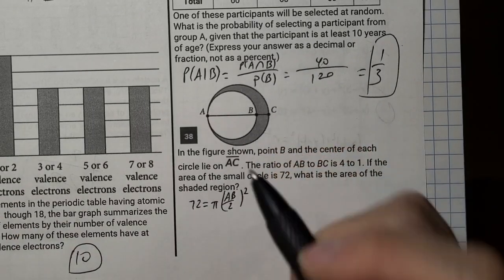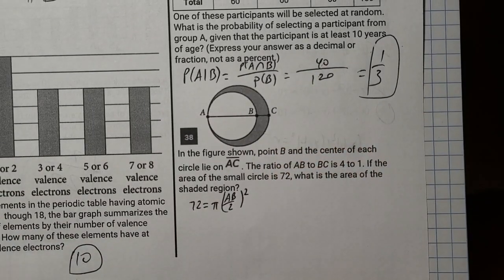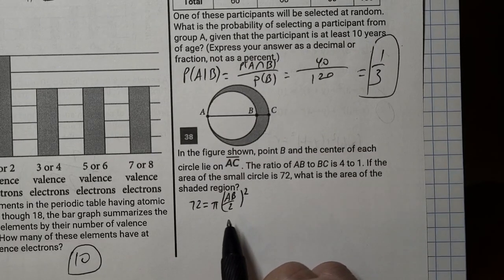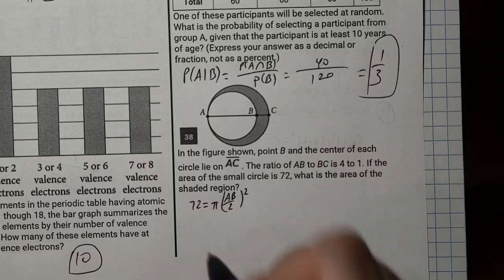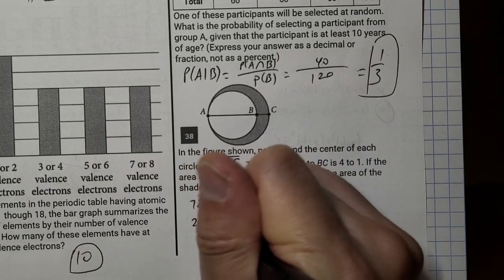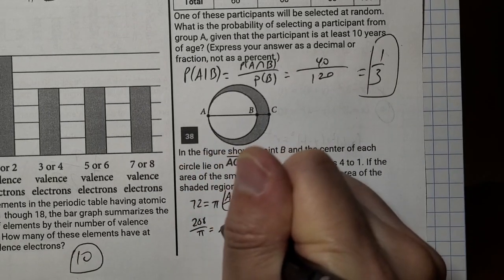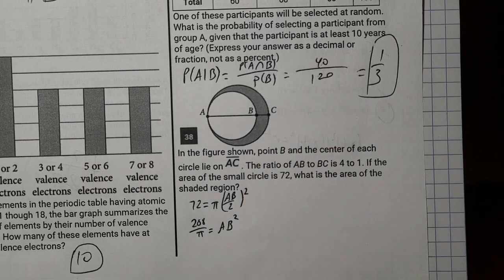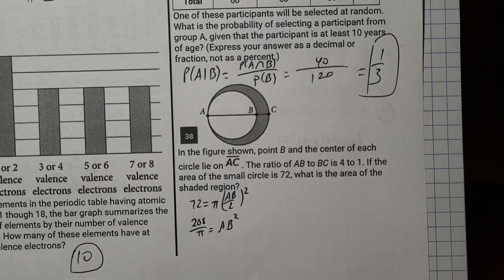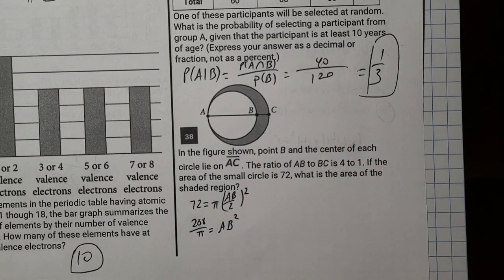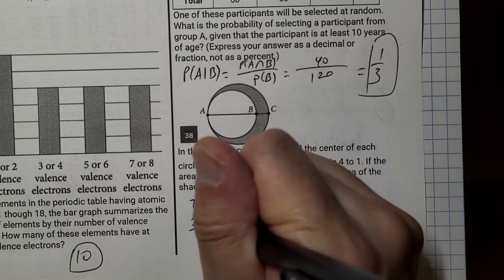So let's solve for AB then. That would be 72 times 4, that's 288 over pi is AB squared. And then we can square root it. I'm not going to write that down.